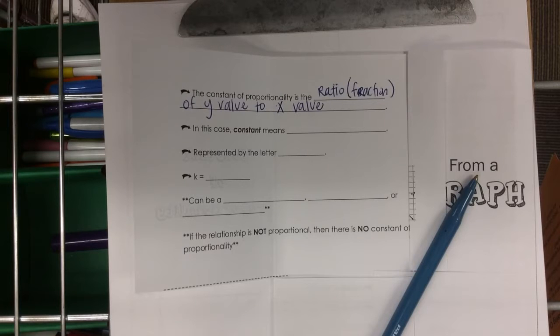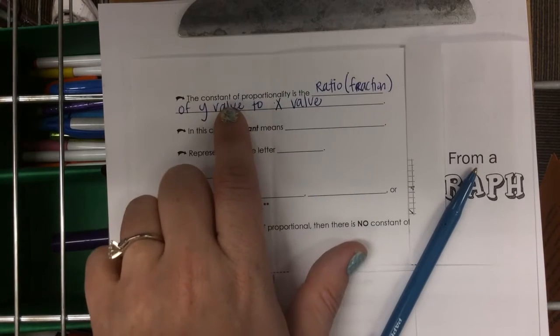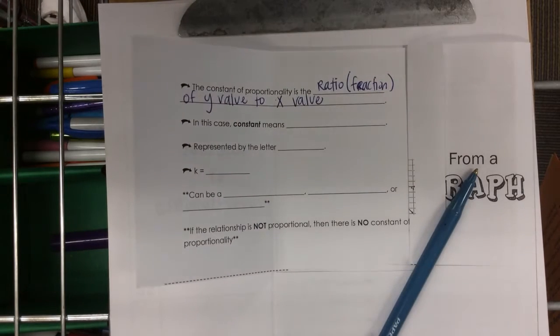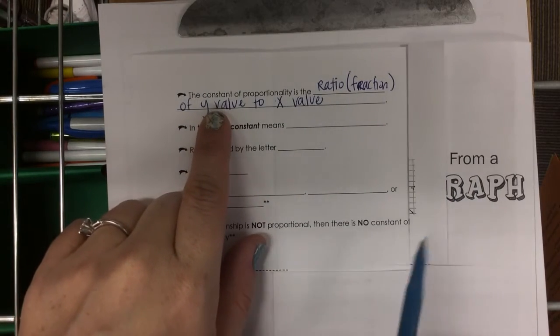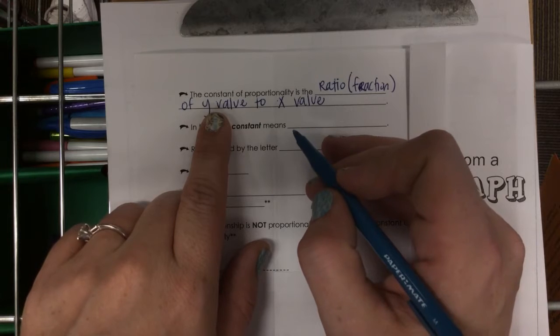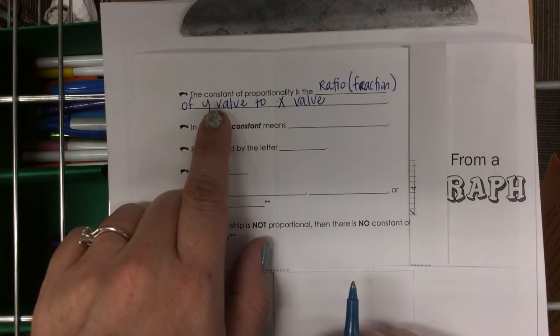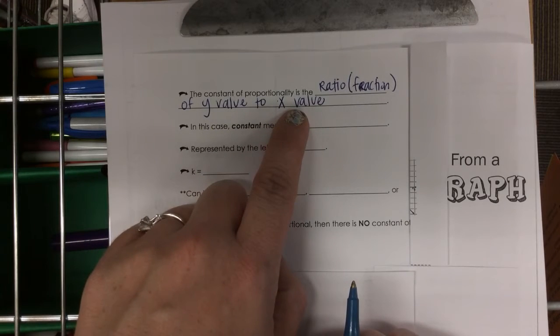But what fraction goes on top, or what number goes on top? The y value. And what goes on bottom? The x value. And that's the way that it is. Don't mix it up, because if you mix it up, it's wrong. Because the y value, ladies and gentlemen, is your up and down number, right? And your x value is your side-to-side number.